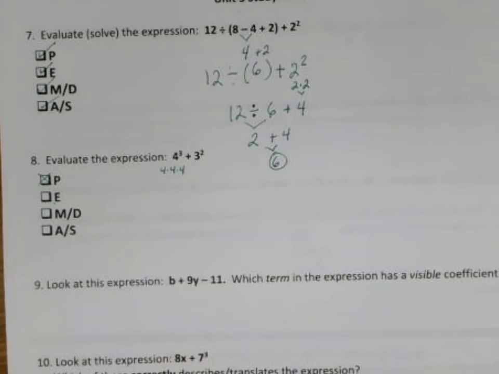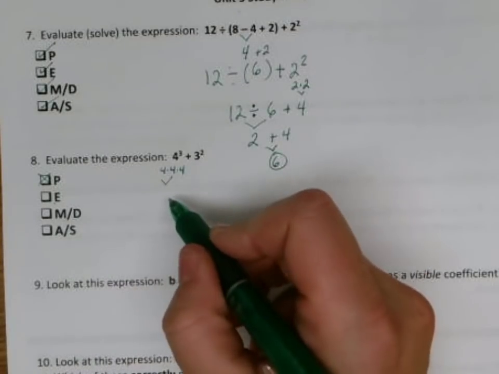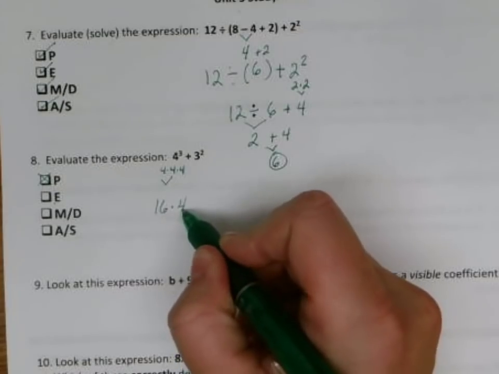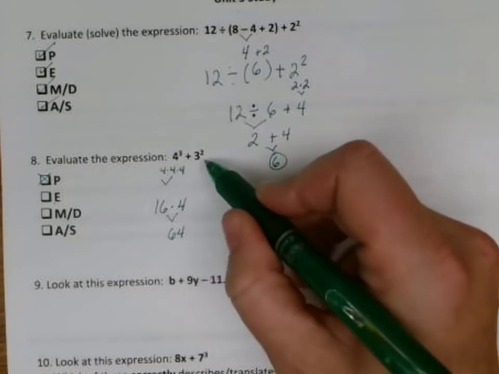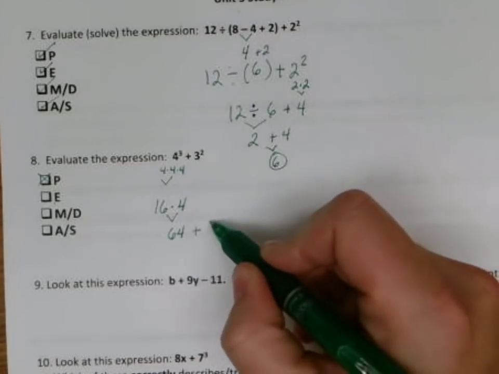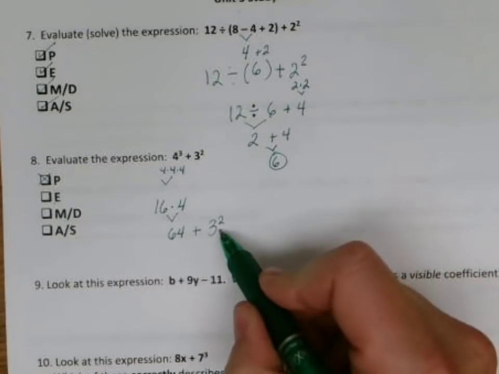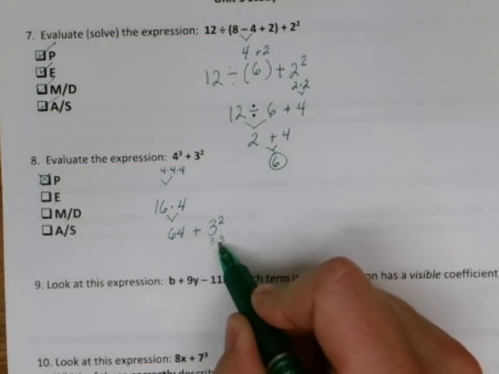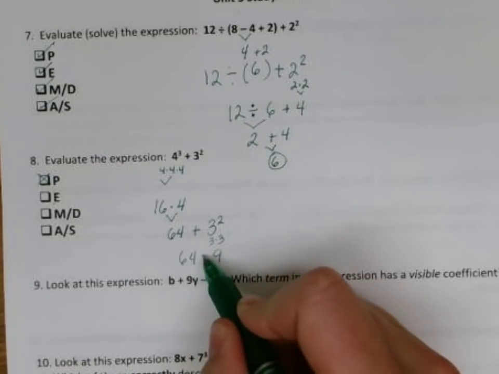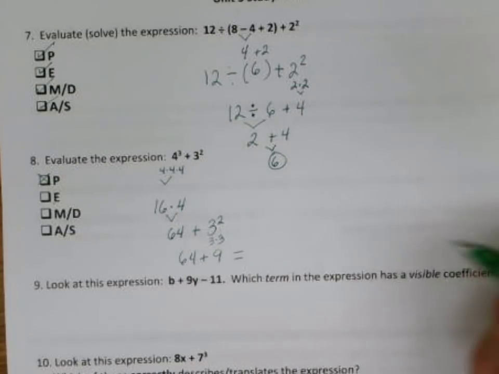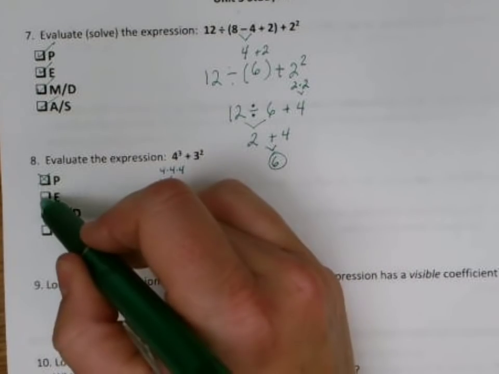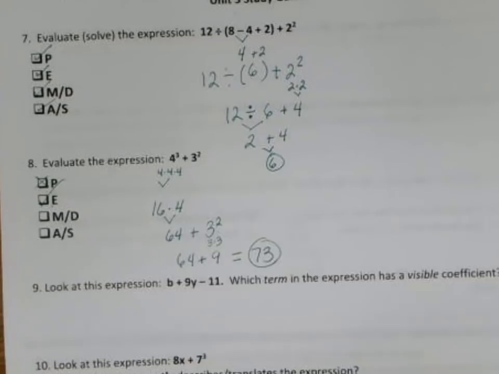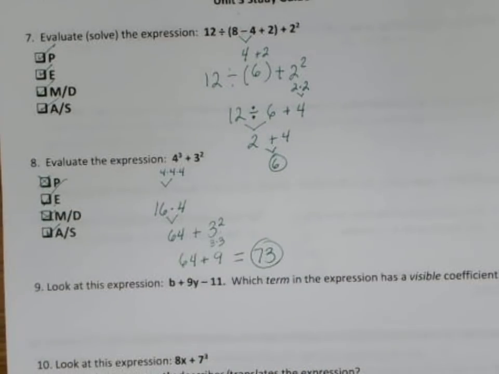Remember, these are multiplications. 4 times 4 gives you 16. 16 times 4 is going to give you 64. So I have 64 plus 3 squared. All right, so let's go ahead and square 3. 3 times 3 gives you 9. So I have 64 plus 9, which gives me a final answer of 73. I have taken care of my exponents, and then I finished off with addition. Didn't have any multiplication or division in my line.